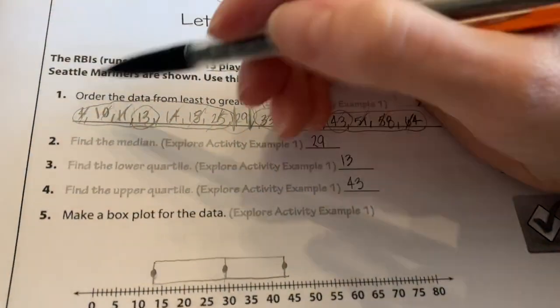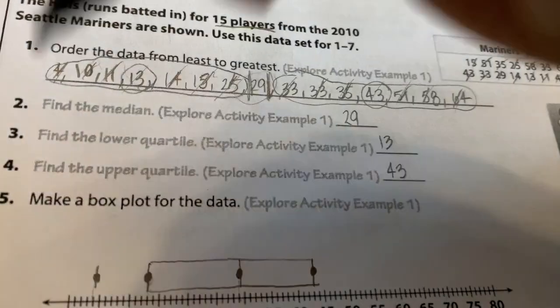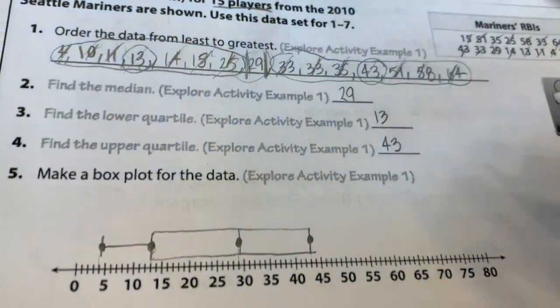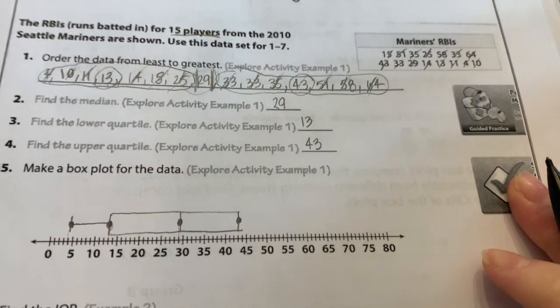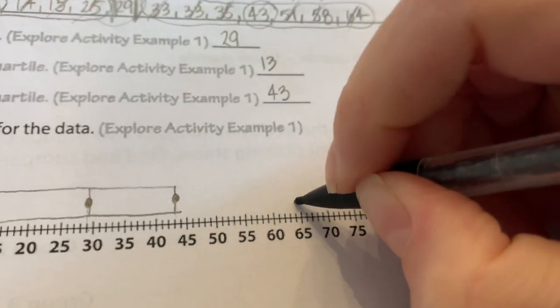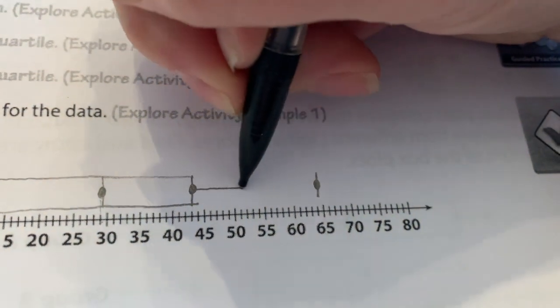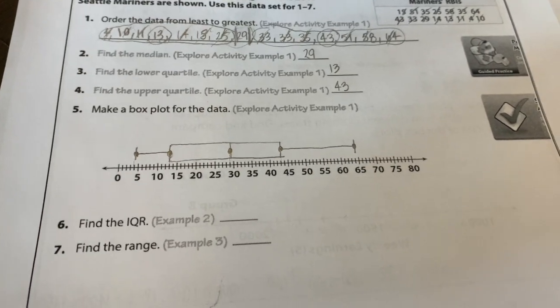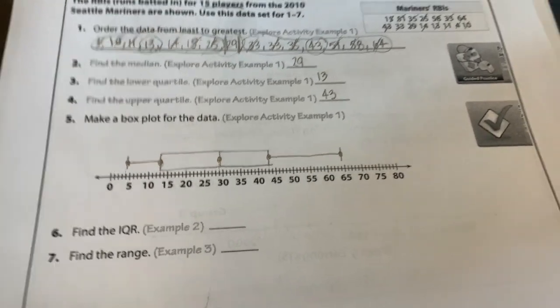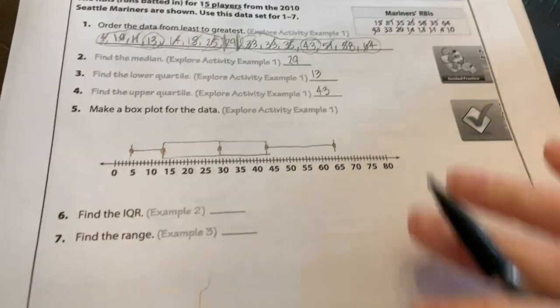greatest and least values. So my little 4 over here, draw a little dot here, draw a little line through it and connect. That's the first whisker, so to speak. And then the greatest value, 64. Go over to 64. Here it is. Draw a line and extend. And there's my box plot. Isn't that delightful? Nice and easy. It's just a little bit tedious to do all those numbers.